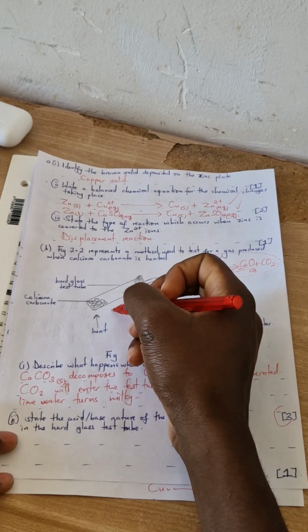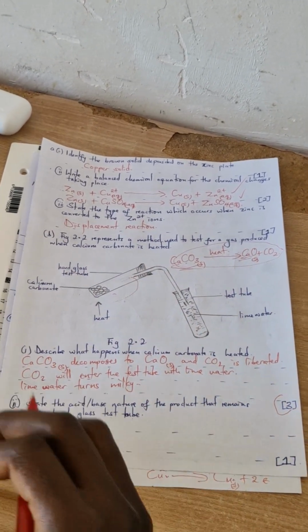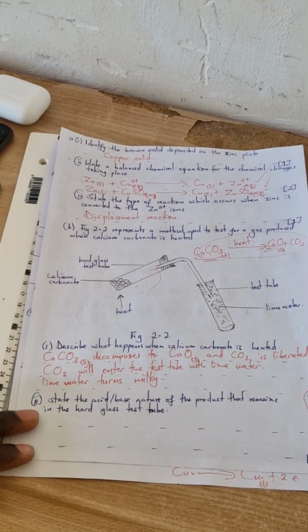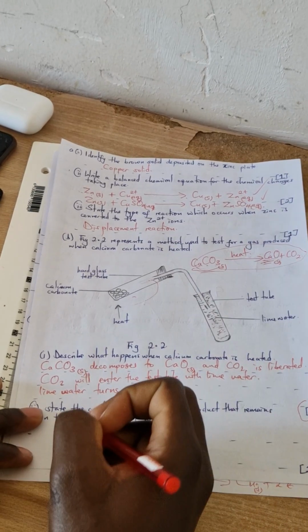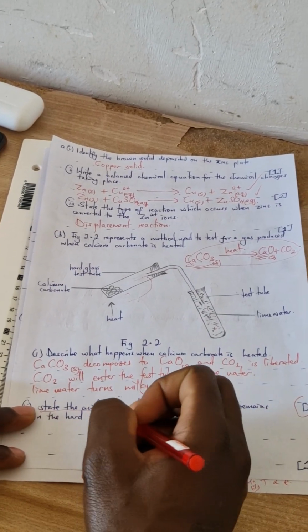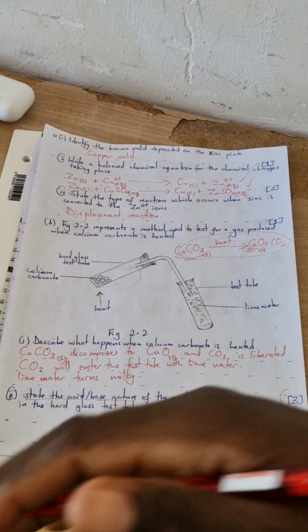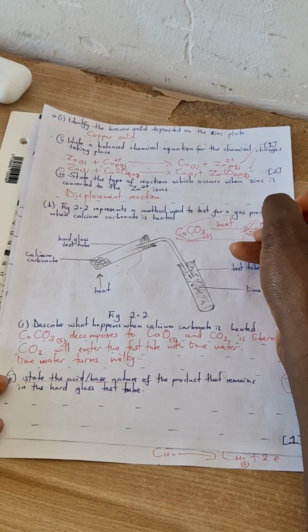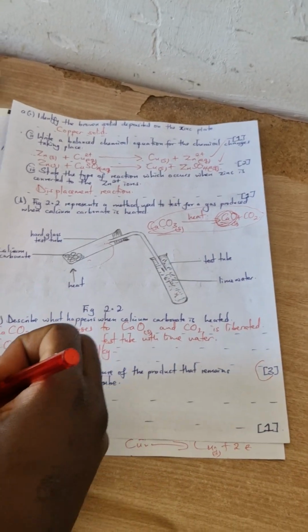So this is the solid that is going to remain in the hard glass test tube. But we are not asked to state it, but to state the acid base nature. Is it a base? Is it an acid? Is it amphoteric? All right. So calcium oxide is basic.